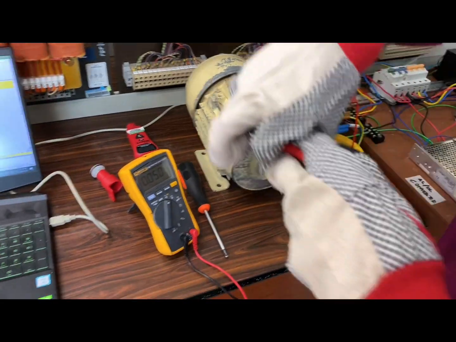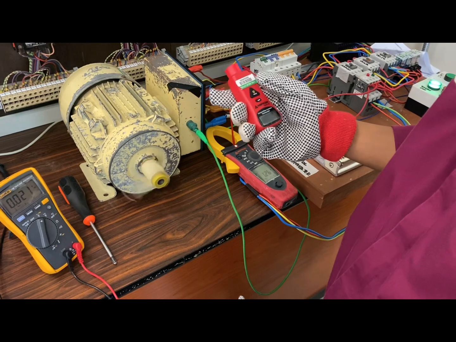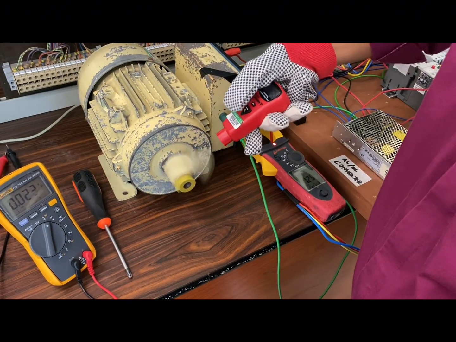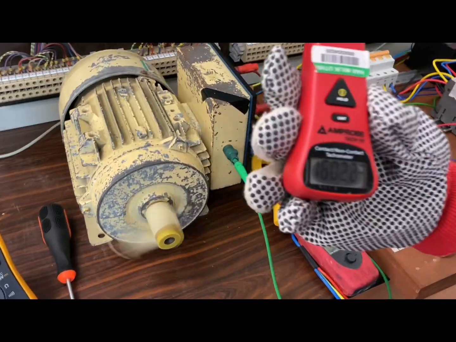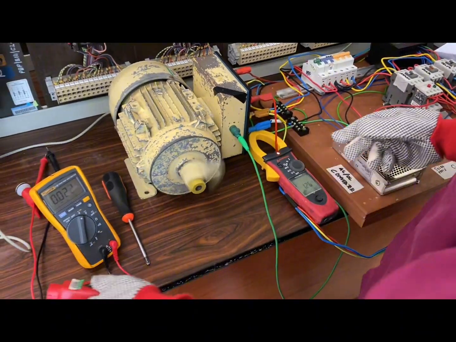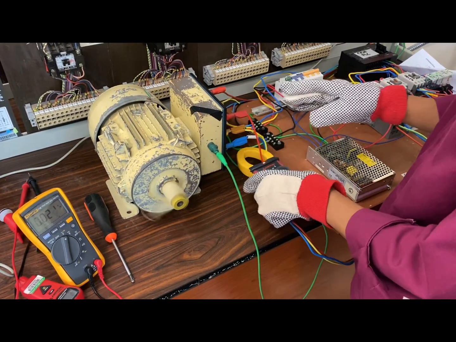And then for the next reading, we need to measure the speed of the motor using the tachometer. As we see, the value is 1602.2, and then the current in each of the phases.